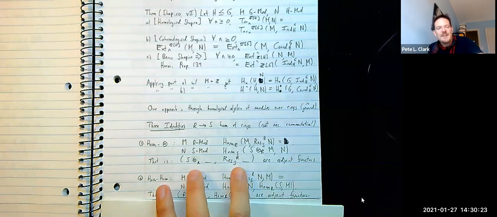But when you have an adjoint pair of functors, it could be confusing; you want to keep track of which one's on the left and which one's on the right. So this is the left adjoint, and this is the right adjoint. You see this in commutative algebra.